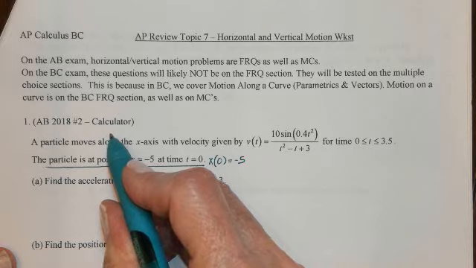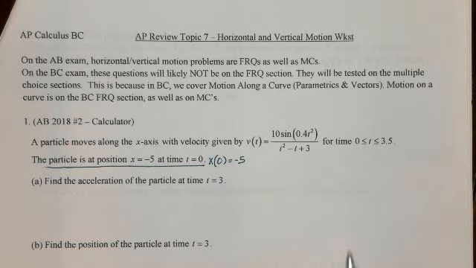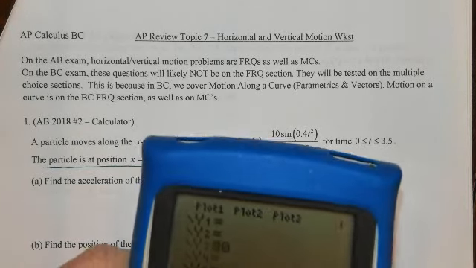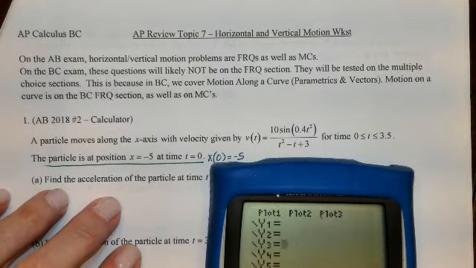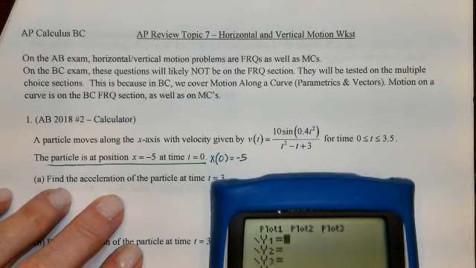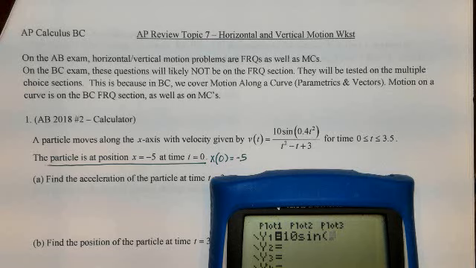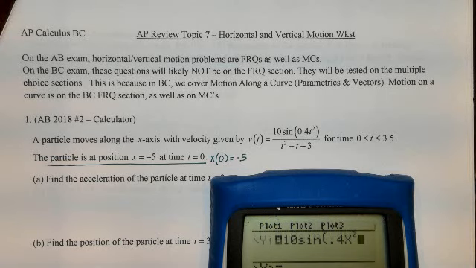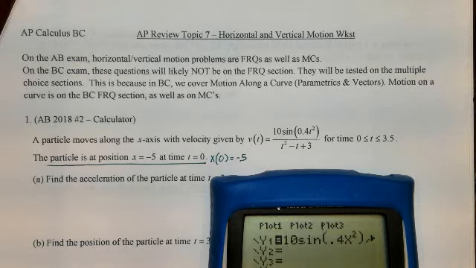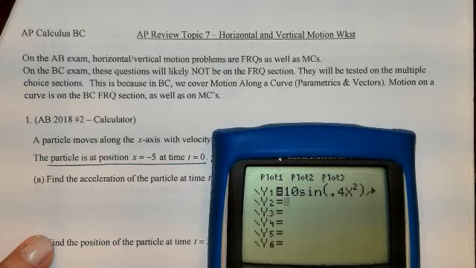Since we're on the x-axis, I like to call the position x. If we have a calculator allowed, I'm going to put the velocity into my y1. So 10 sine 0.4 x squared, x will be my t, my time, divided by, don't forget your parentheses around that whole denominator. Give it a quick check, make sure you typed it in right before you go on, because you'll be in a big spot of trouble if you type it in wrong.